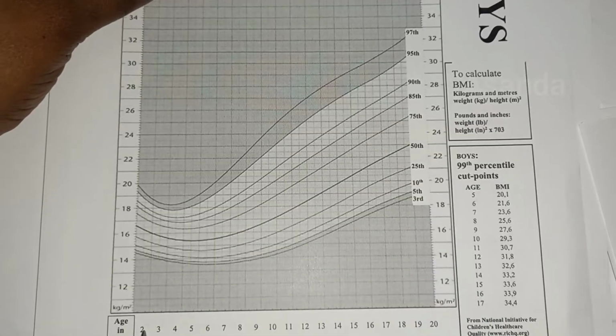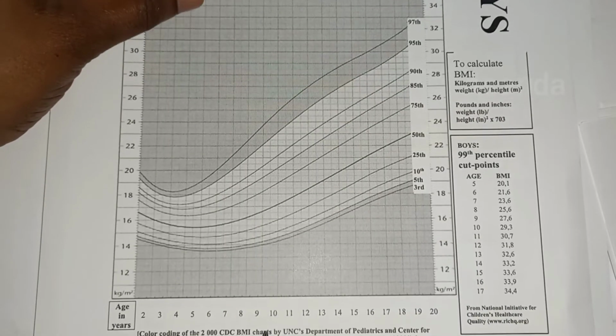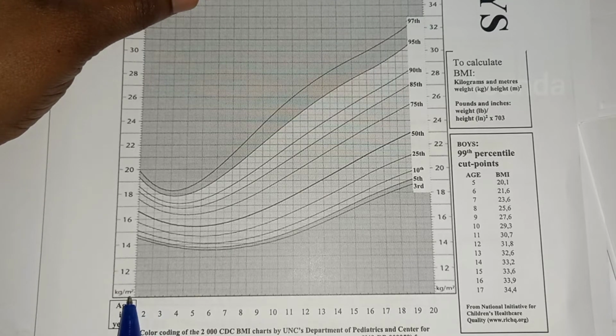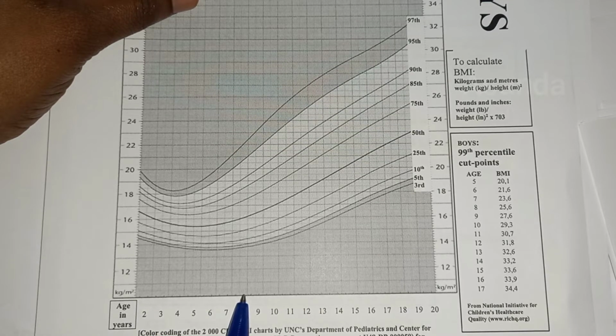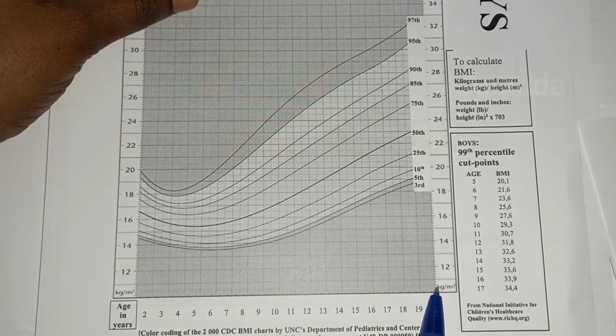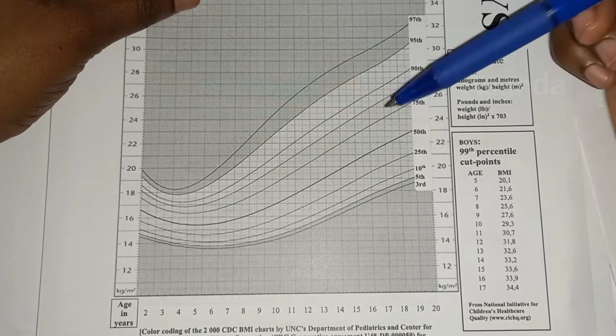So the numbers are a little pushed aside. I don't know why. But if you read this, this is 2, 3, 4, 5, 6, up to 20. Always make sure you're reading your graph correctly.